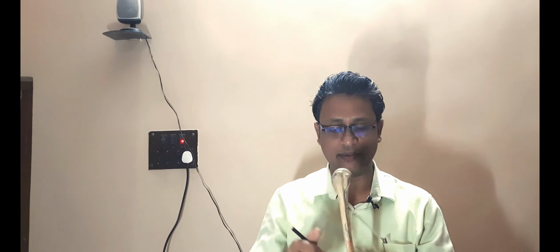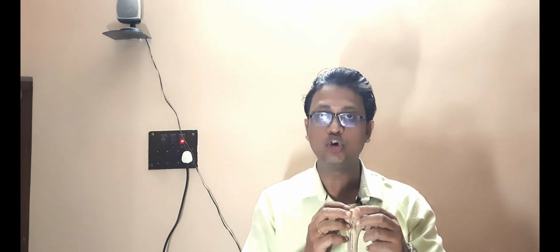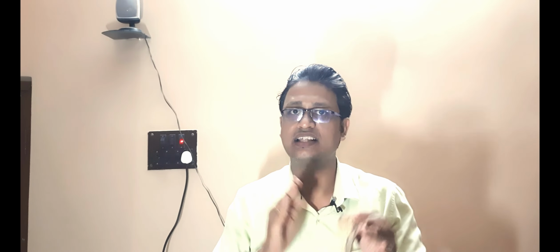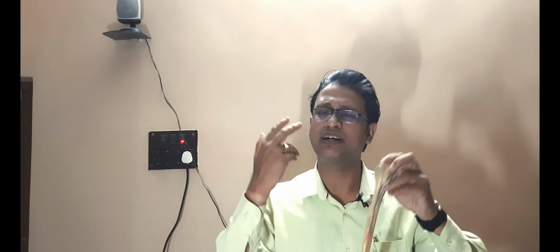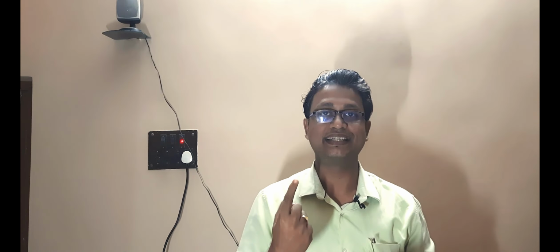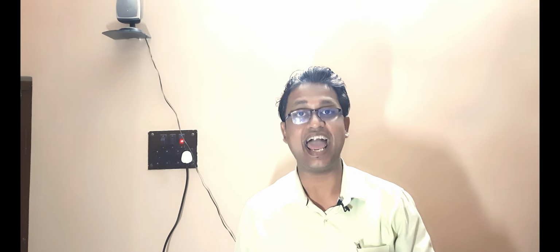Coming down to the neck of the humerus, we have two types of neck, although there are three types. One is the anatomical, the second is the surgical, and the third is the morphological. The most important are the two: the anatomical and the surgical. Which is the anatomical neck?